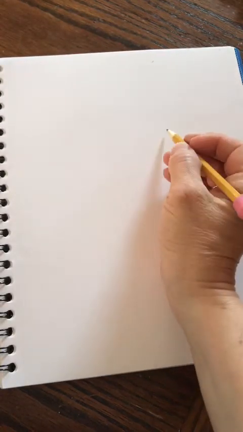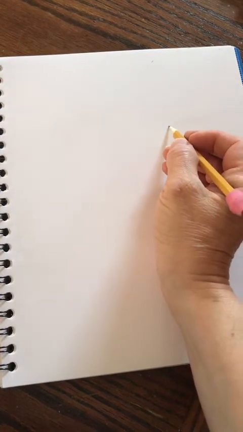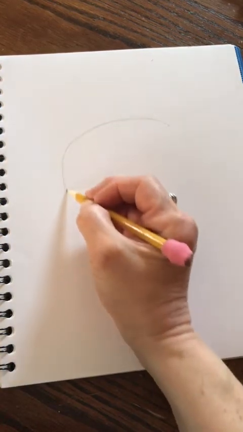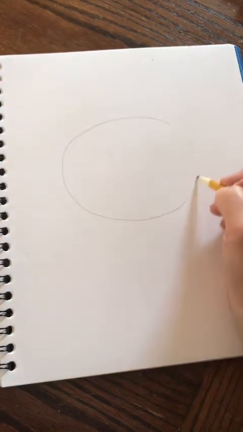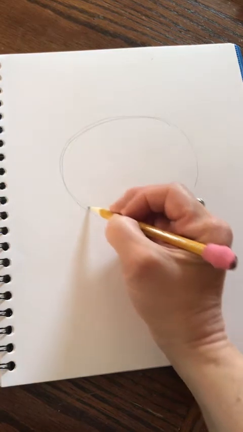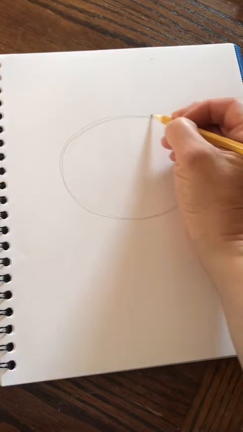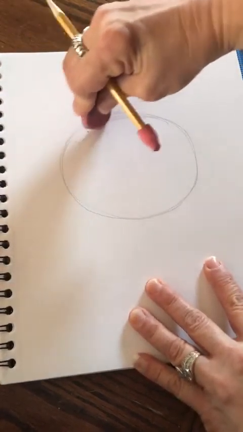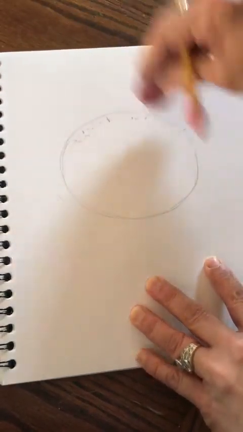So we're going to start with an oval, and we want a nice big kind of fat oval like this. So we don't want it too skinny and too long. We want it very close to being a circle. Okay, technically it's an oval, but it's nice and big and fat and almost like a circle.